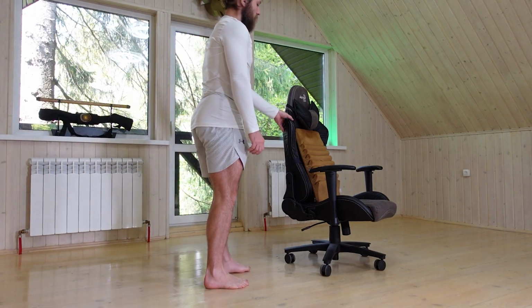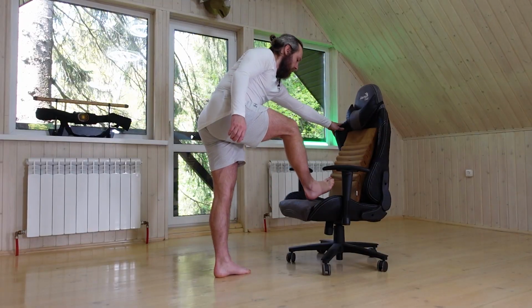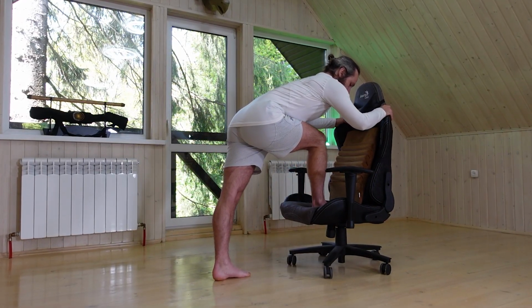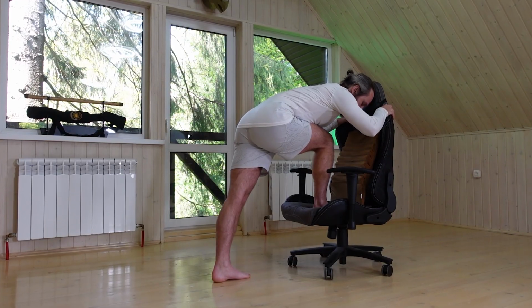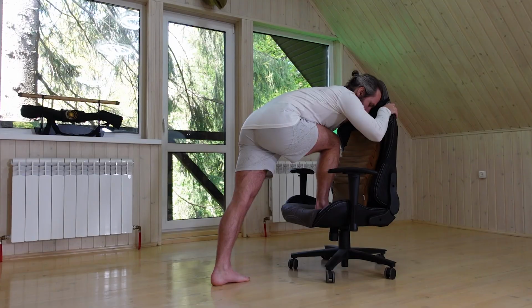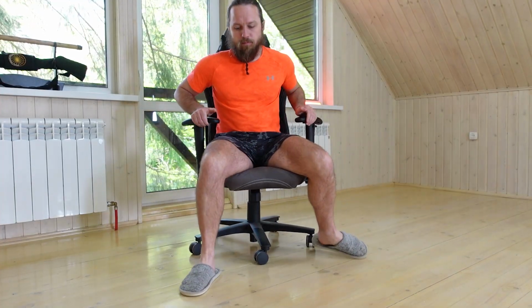Another simple exercise for stretching the Gluteus Maximus is as follows. Take a chair and place the foot of one leg on the seat of the chair. Grab the backrest with your hands and tilt your pelvis and torso forward. Hold the final position for 1 to 3 minutes, maintaining calm and deep breathing, and then perform the exercise on the other side. You can also stretch both Gluteus Maximus muscles simultaneously while sitting on a chair.